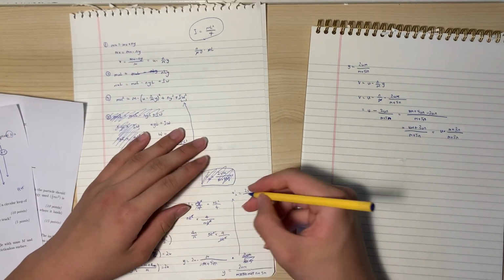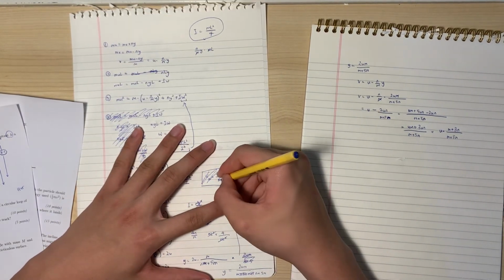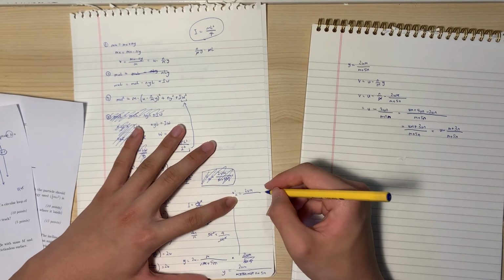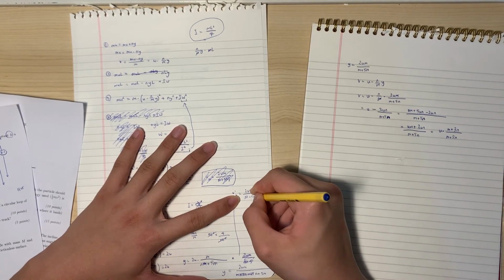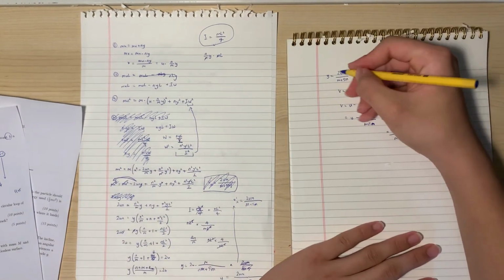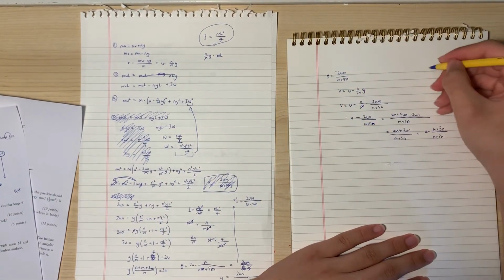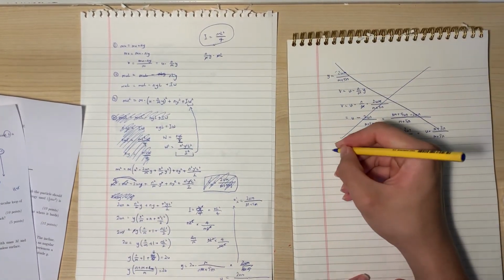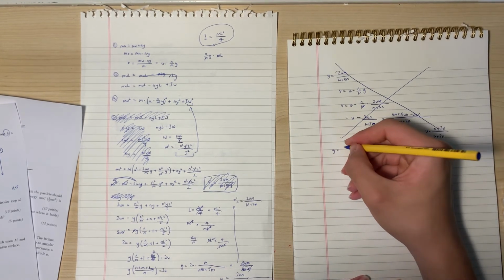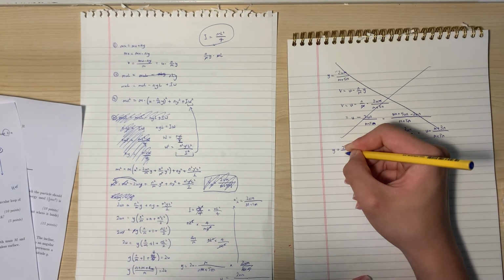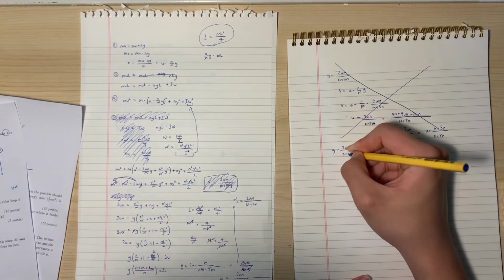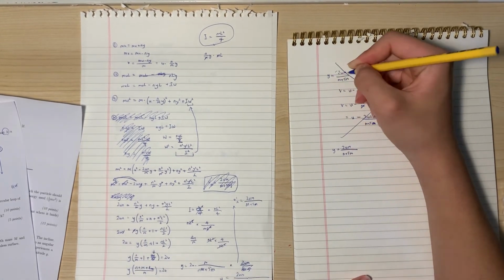The upper part stays the same, but it's not small m plus 5 big M, it's going to be big M plus 5 small m. And here, let's erase all that. We have y is equal to 2um over n plus 5m, not m plus 5n.